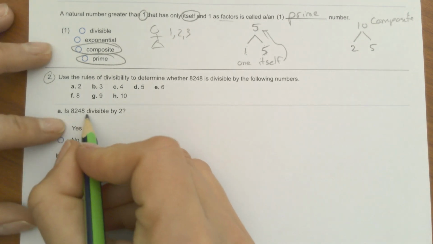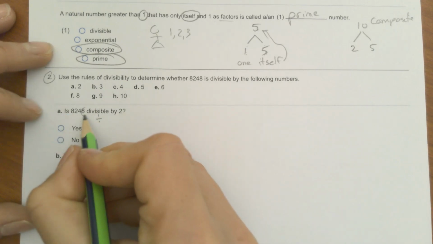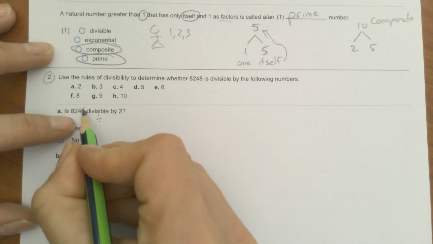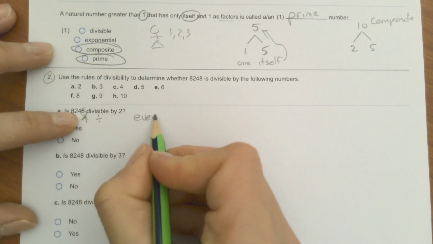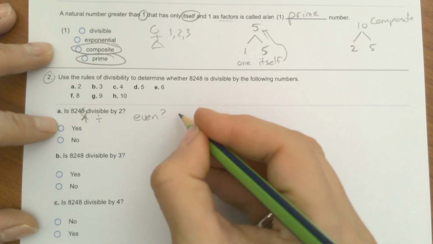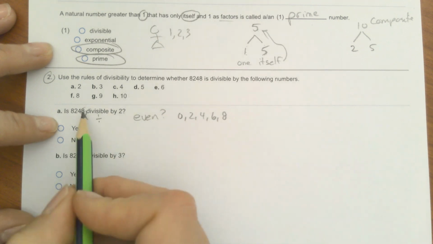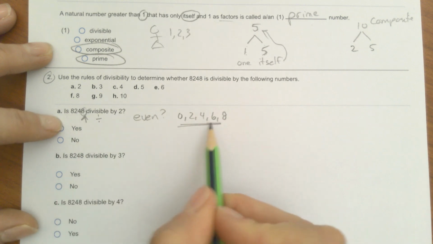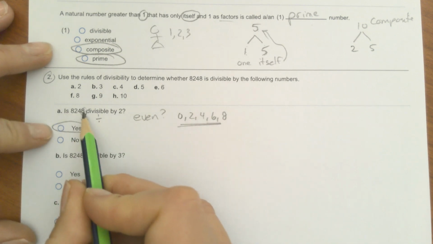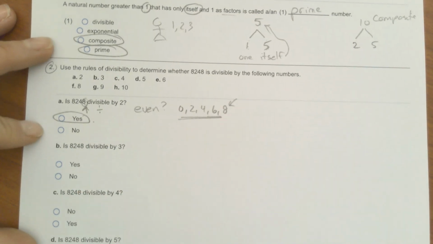So is this divisible by 2? That means can I divide it by 2? I look at the last digit and I go, oh, 8. Is 8 even? If it's yes, then it's divisible by 2. So even is 0, 2, 4, 6, or 8. So if this last digit is one of these numbers, then we say yes. So 8 is an even number. So yes, it's divisible by 2.